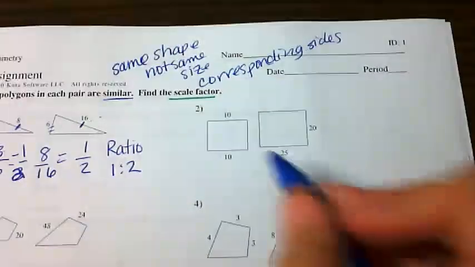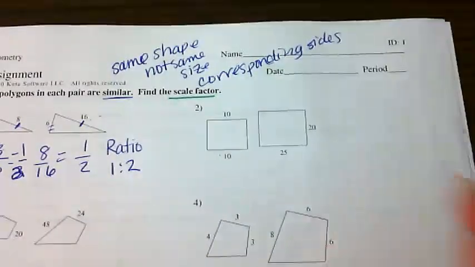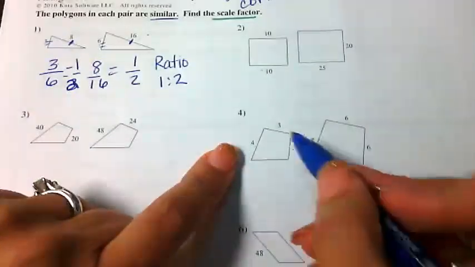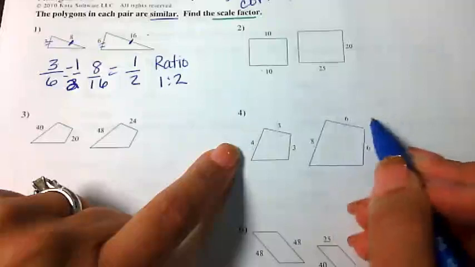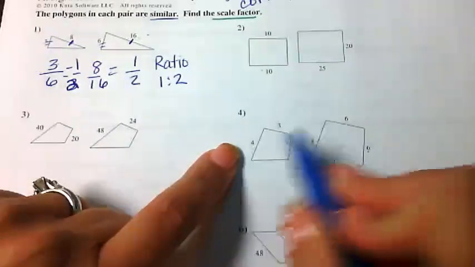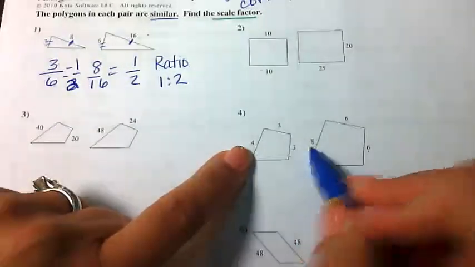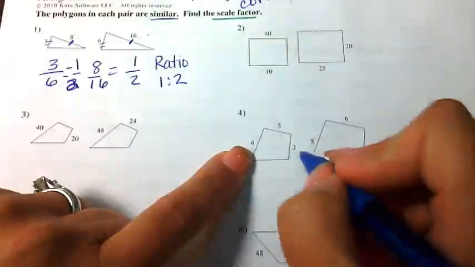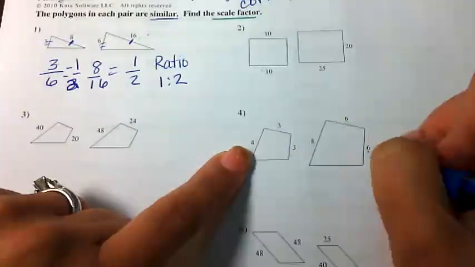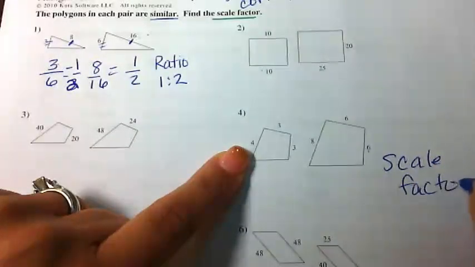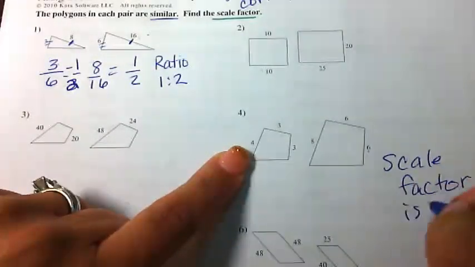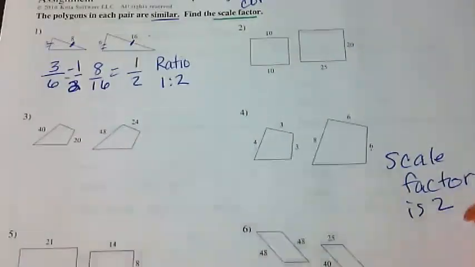Okay, so over here, this one doesn't work because this is a square and this is a rectangle. So let's look here. Let's compare 4 to 8, 3 to 6, 3 to 6. Automatically, I can see 4 to 8 is 2, 3 to 6 is 2, and 3 to 6 is 2. So my scale factor is 2. Okay, so this has gotten larger.